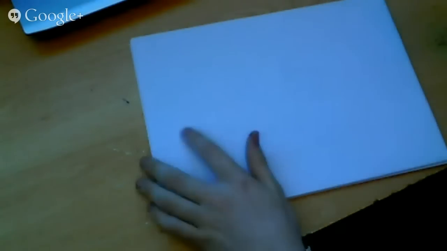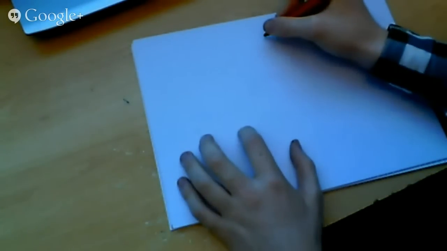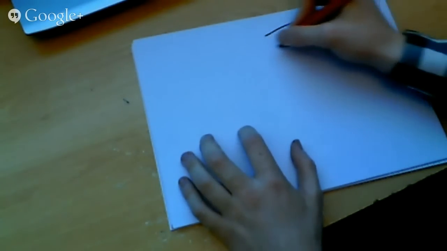Okay, I'm gonna do it backwards to the way the book teaches it, because the book starts at the roots and then goes to the leaf. I think that's a bad idea. I think start with the leaf. So I'm going to say leaf here.